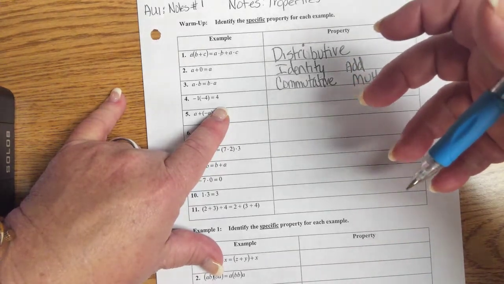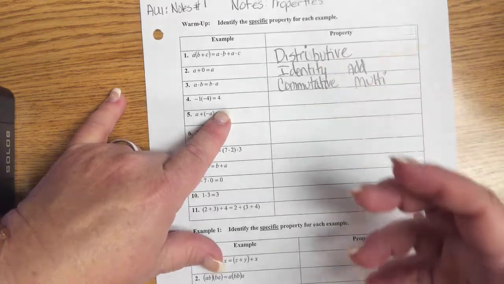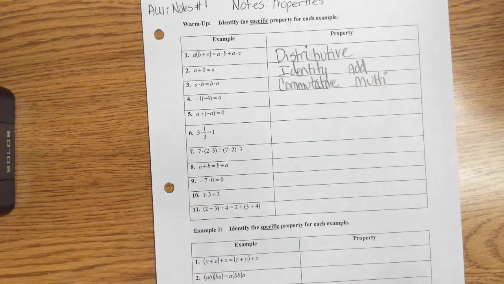The inverse is if you took, let's say, 4 times 1/4, 4 over 1 times 1/4. What would be a good example of inverse? 5 times 1/5, because you would end up with 1, correct?